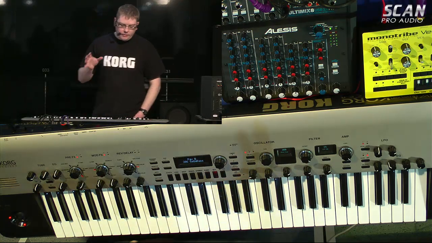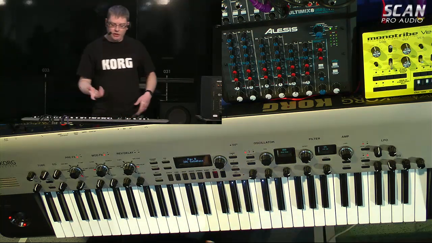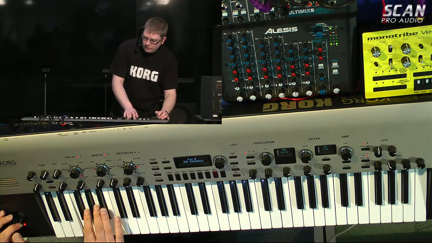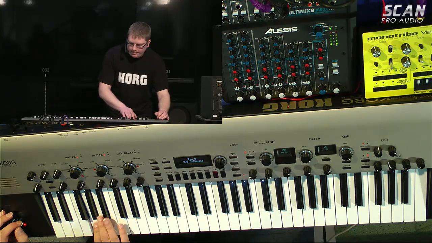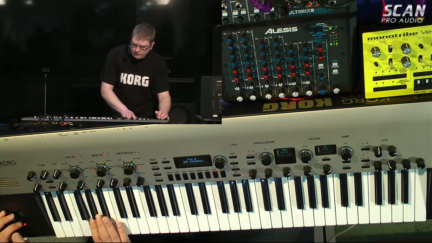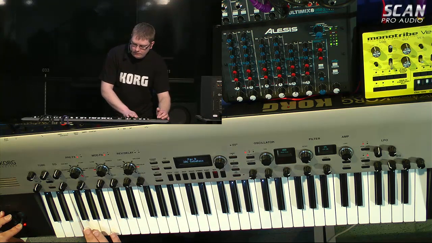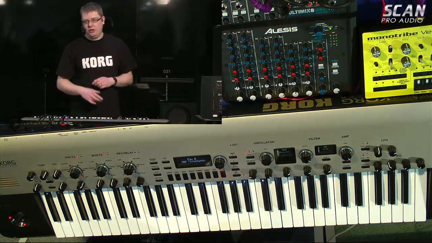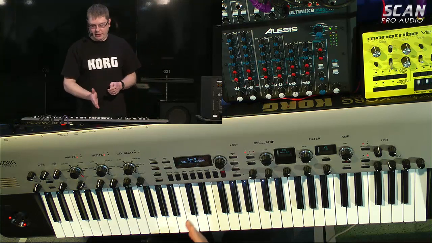Okay, so KingKORG also, of course, has an arpeggiator built in. So you can use it for simple stuff like this. You can see I'm filtering it there with the mod wheel as well. Or you can use it in different modes. So for instance, I could put it into a mode here called trigger. I've also split the keyboard.